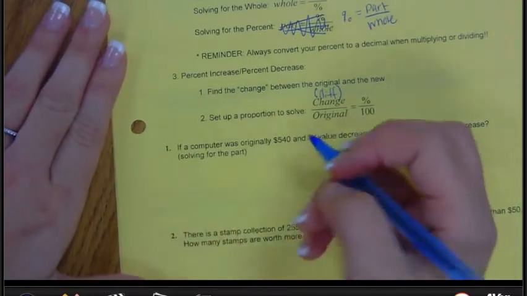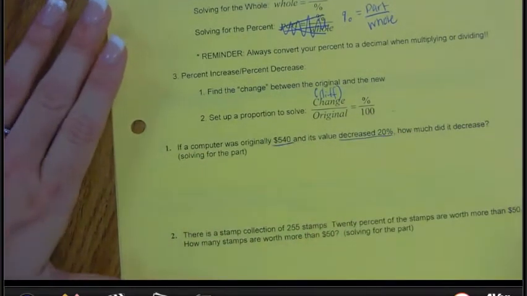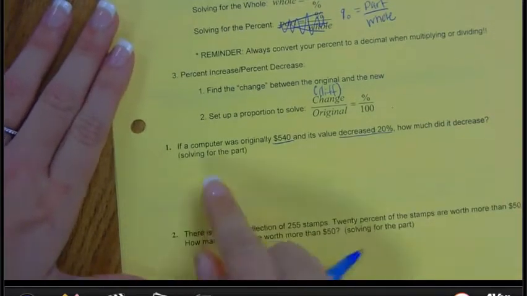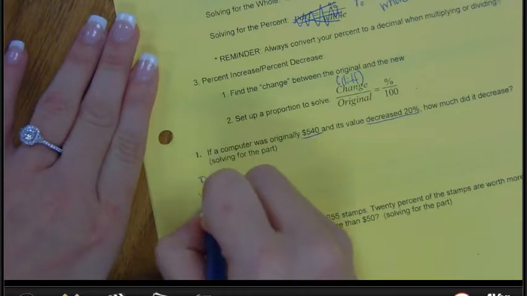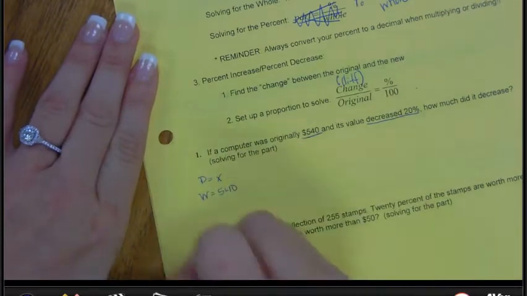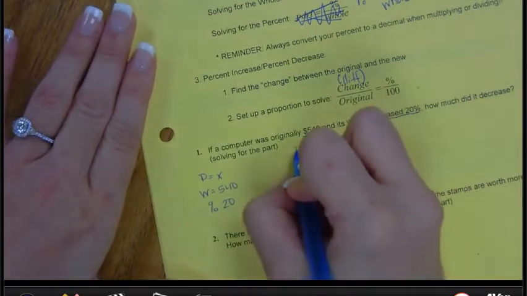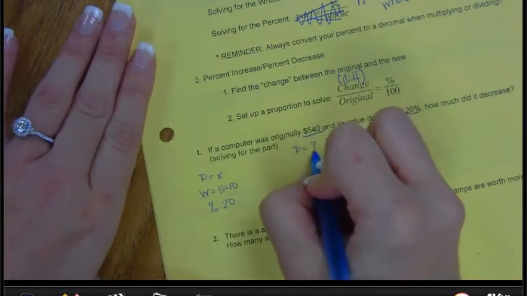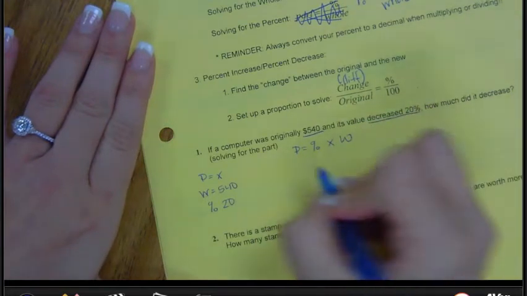All right, number one. If a computer was originally $540, the value has decreased by 20%. How much did it decrease? So I'm solving for the part. My part is unknown, my total is 540 and my percent is 20%. I'm going to use the equation because I'm solving for part and that's just my preferred method. So I've got part equals percent times the whole.